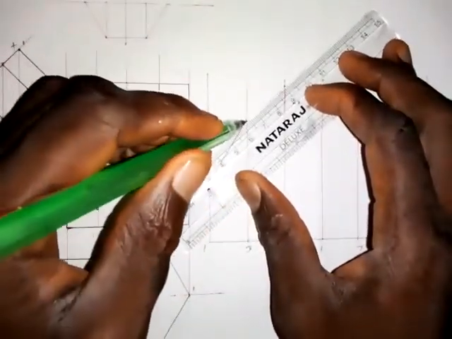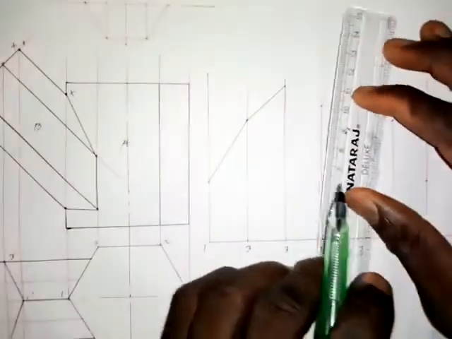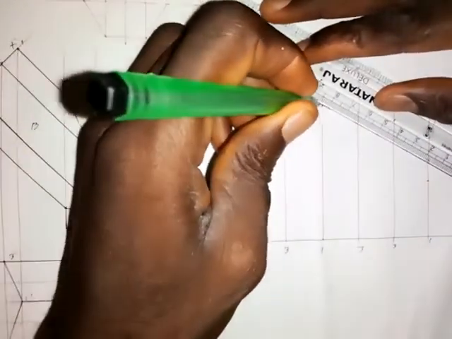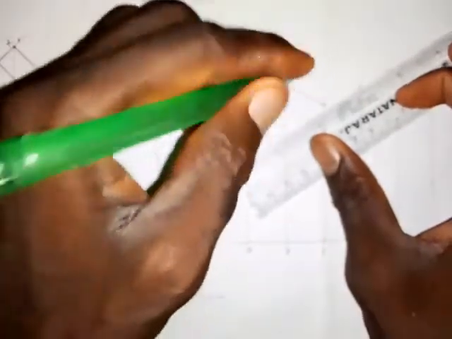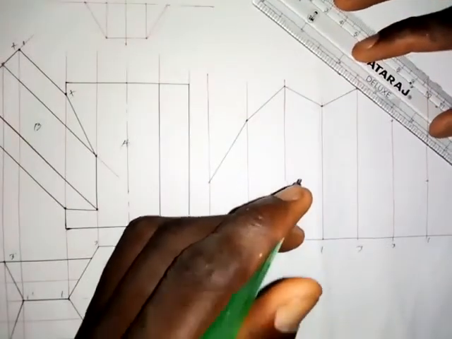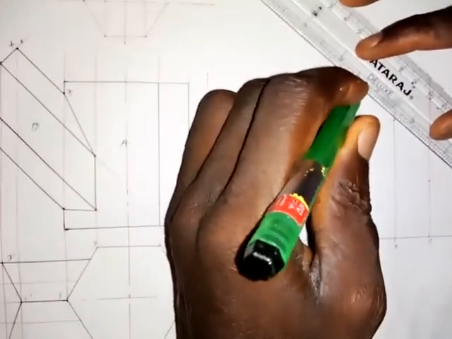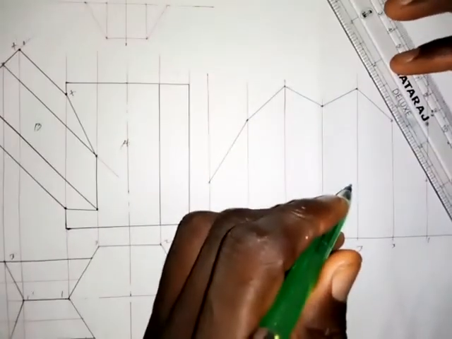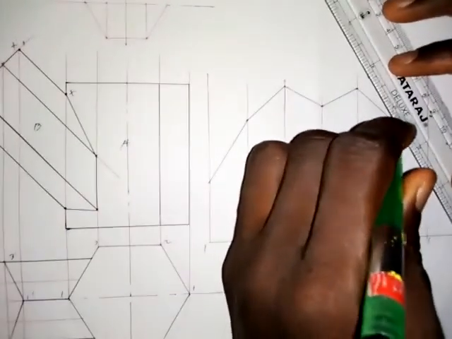We connect this together like this. So we also connect this together with this. So connect this together, and then we connect this together.